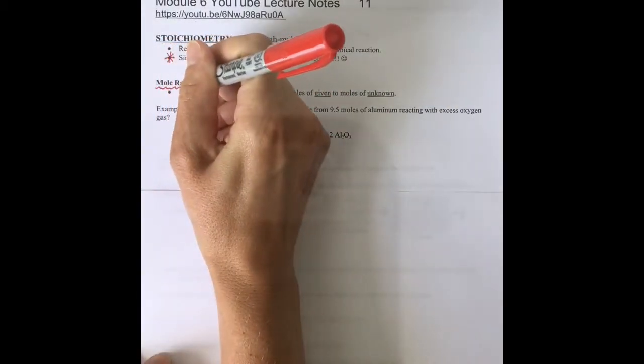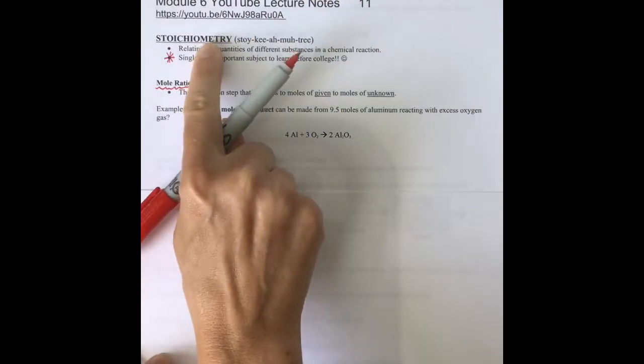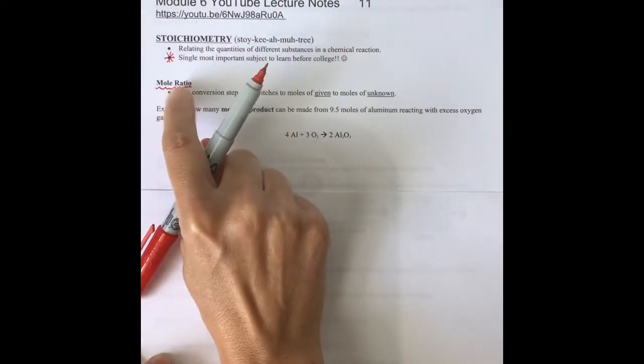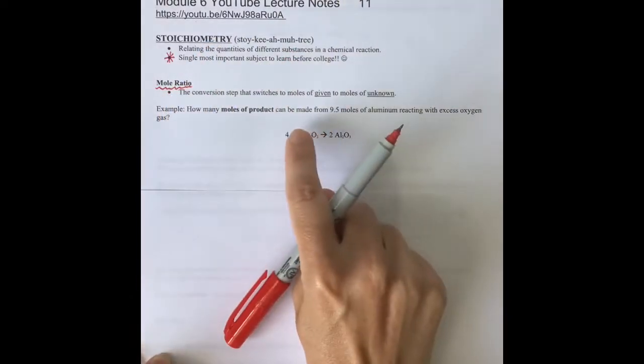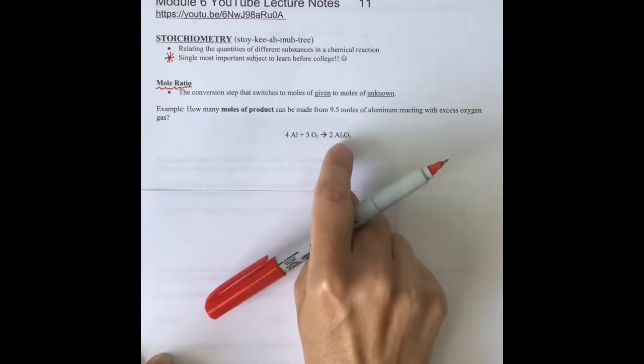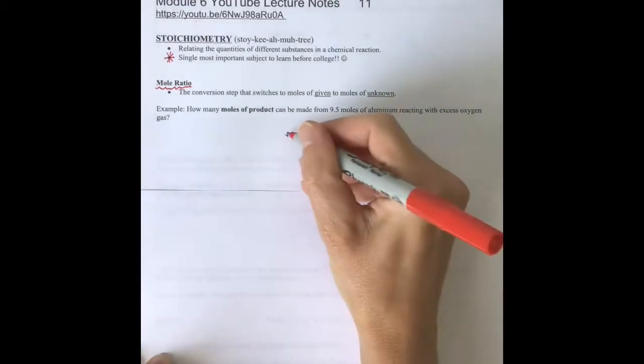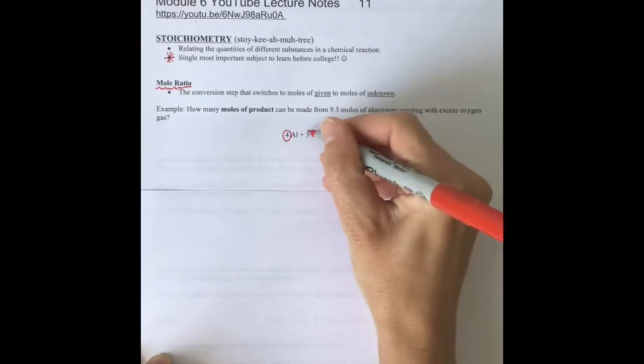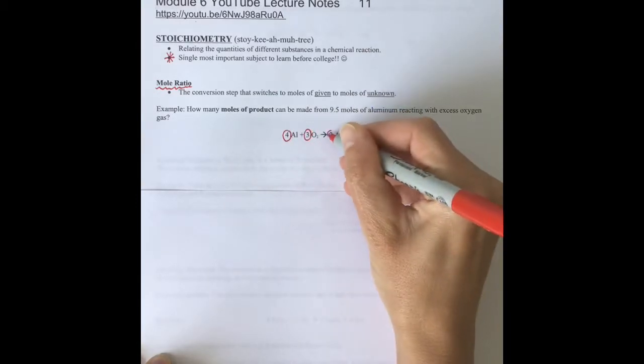We're going to do a quick review of what we left off last week with, and that was the mole ratio, because stoichiometry hinges on the mole ratio, being able to switch from one substance to any other in a chemical reaction by using these coefficients.